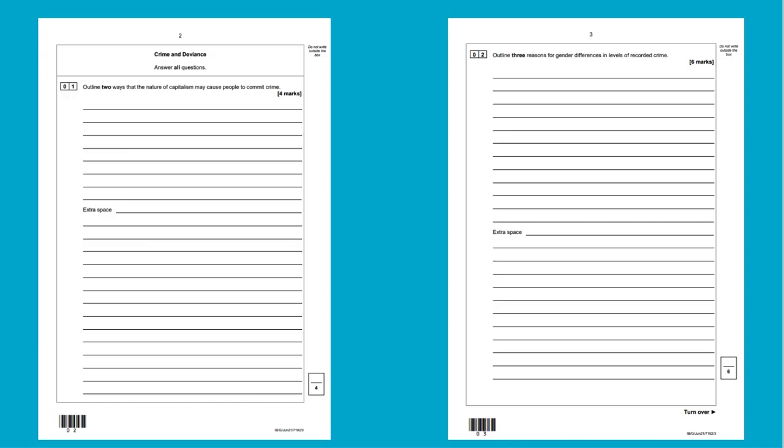To give you an idea of how much you should be writing for these questions, you should also take into account the number of lines given to you in the exam booklet, which will look like this for question 1 and 2, where each of these is a sheet of A4.